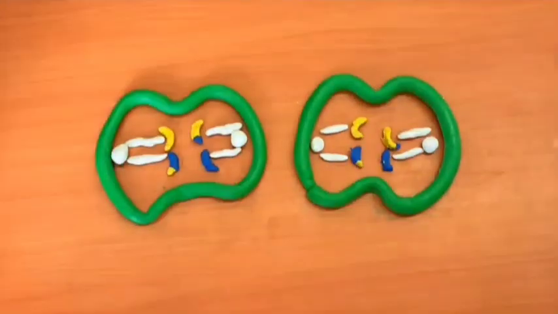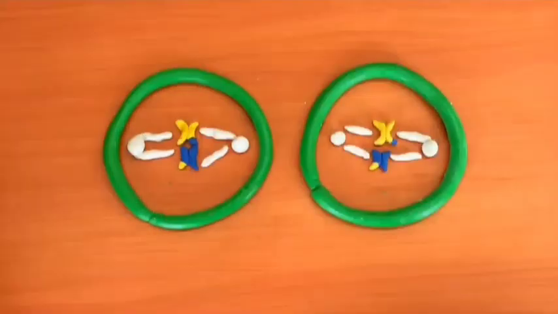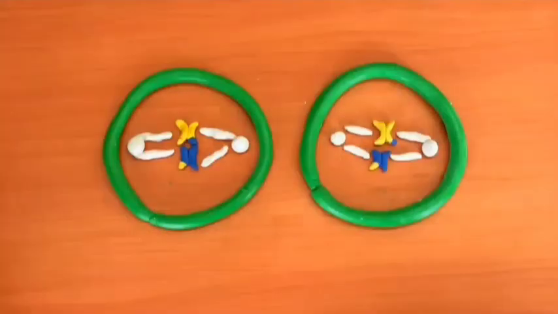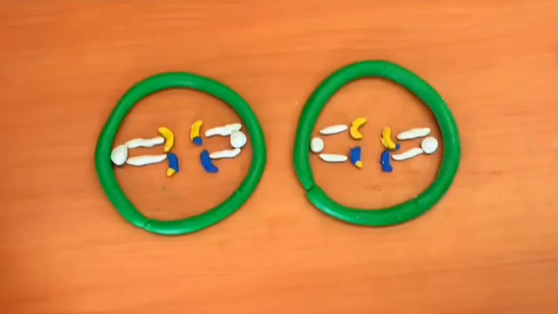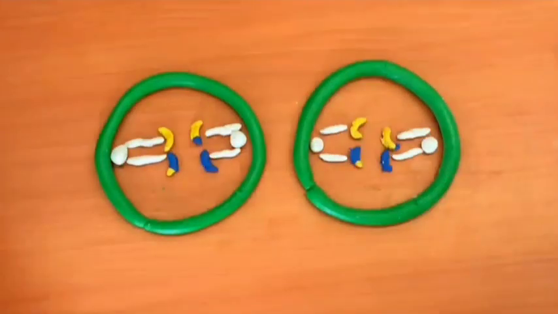Anaphase 2. In this stage, we see that the sister chromatids are finally separating. The spindle fibers, which have been attached to the centromeres, start pulling them towards the opposite poles of the cell. Unlike anaphase 1, where the homologous chromosomes were separated, this time, each chromatid is moving away as an individual chromosome.